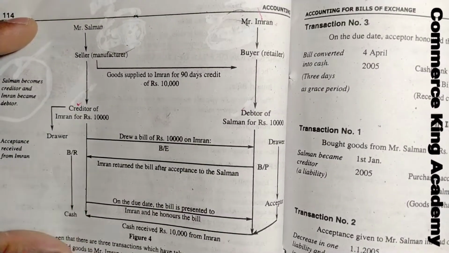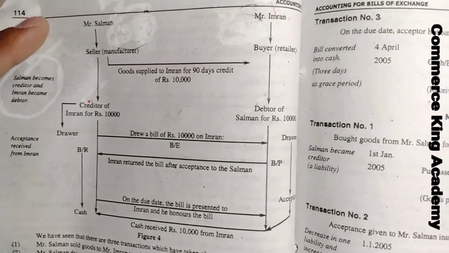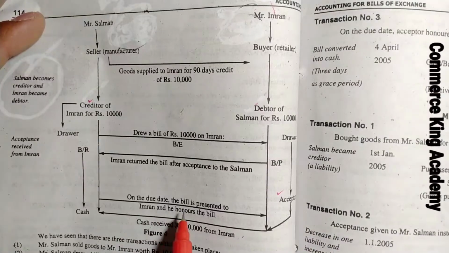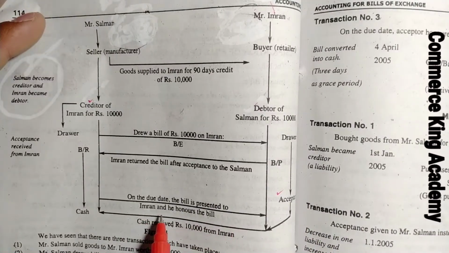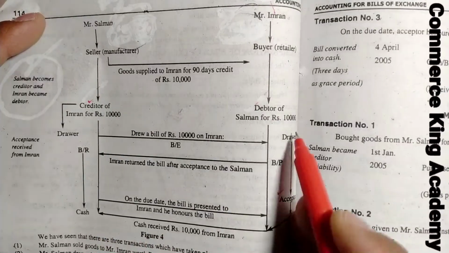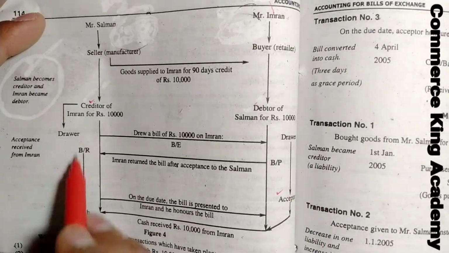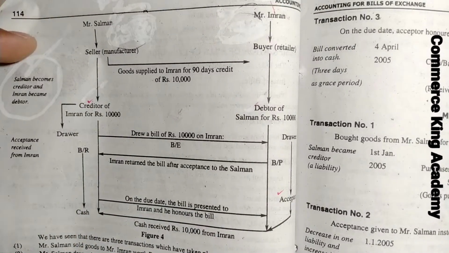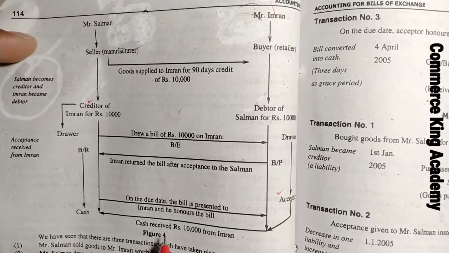So after acceptance by the drawee, on the due date the bill is presented to Imran and he honors the bill. This way, cash is paid by the drawee and cash is received by the drawer: cash received amounting to 10,000 rupees from Mr. Imran.